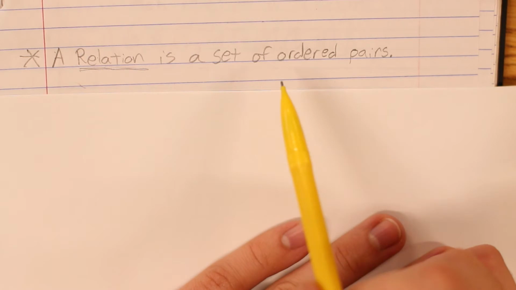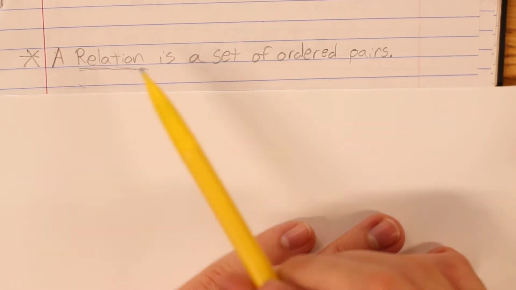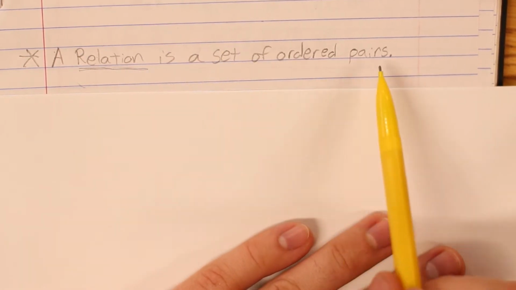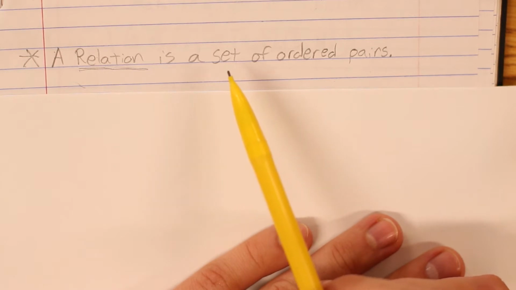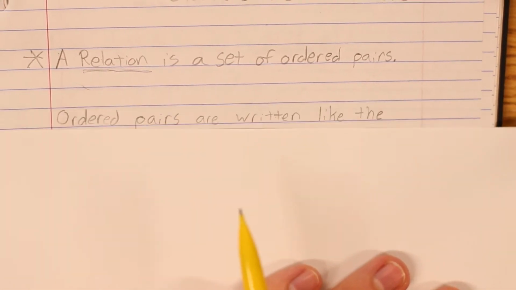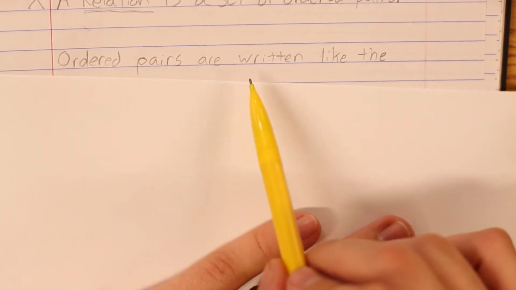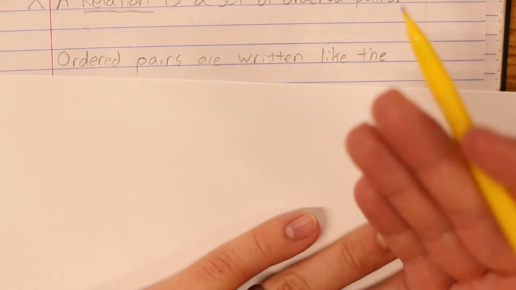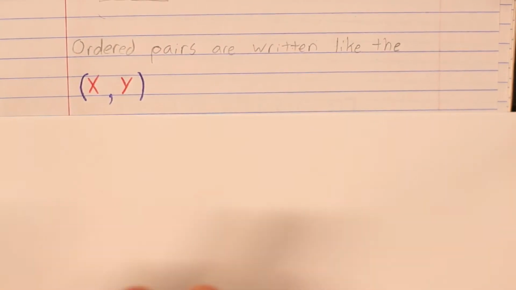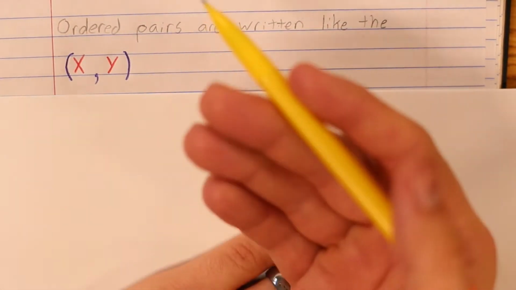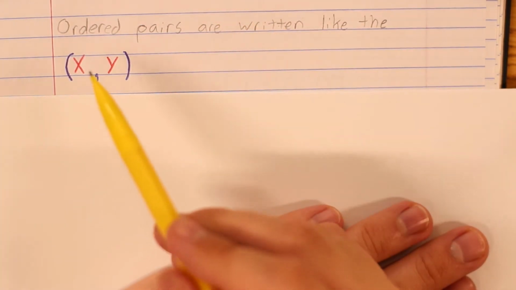Based on this definition, we're going to need some other things described to us. What's an ordered pair? What does it mean by a set? So we're going to take a look at that. Let's talk about ordered pairs. Ordered pairs are written like this. I think it's better just to show you what it looks like, then tell you what it means. An ordered pair is typically written like this. I color-coded it to make it easier.